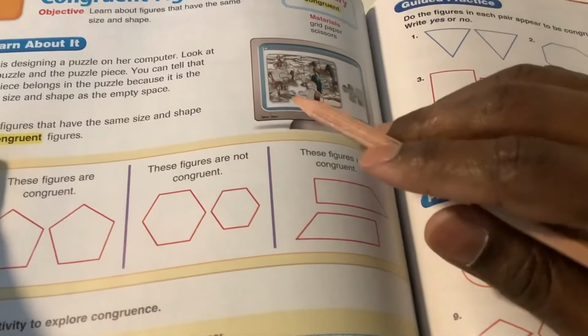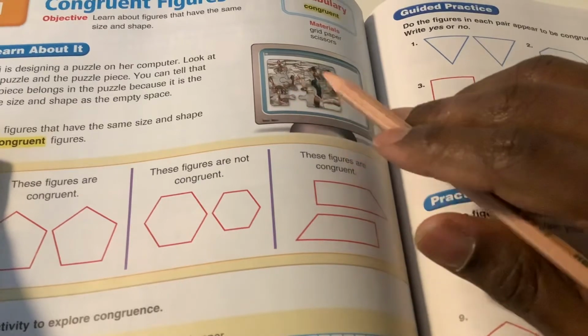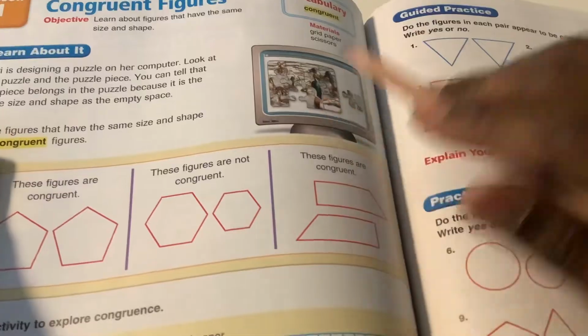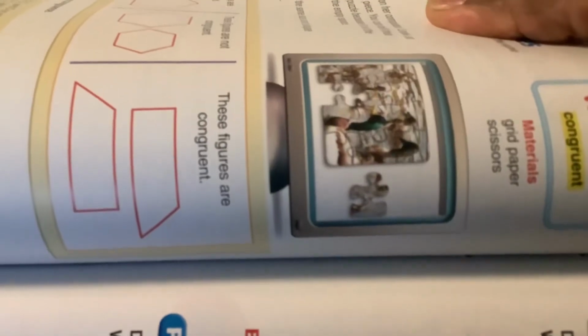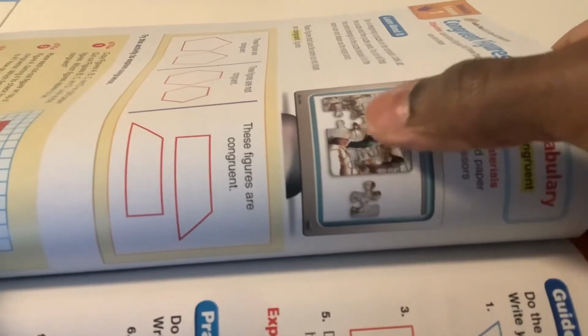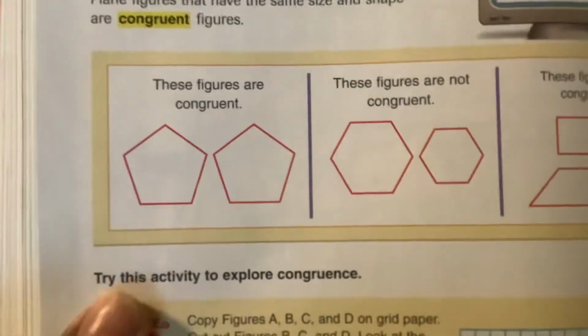This is Taejun's computer. You can see the puzzle on the screen. The shape of the missing piece. I'm going to turn the book this way. There's that shape again. So you can see the shape is the same as the space. Because it's the same shape and size, that makes it congruent.